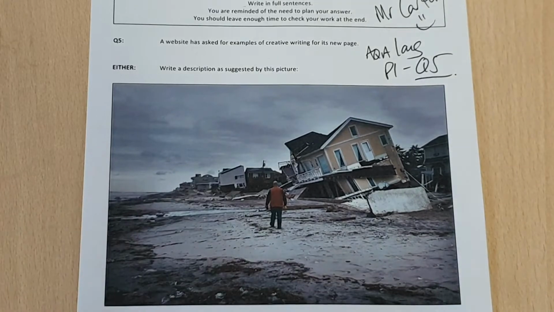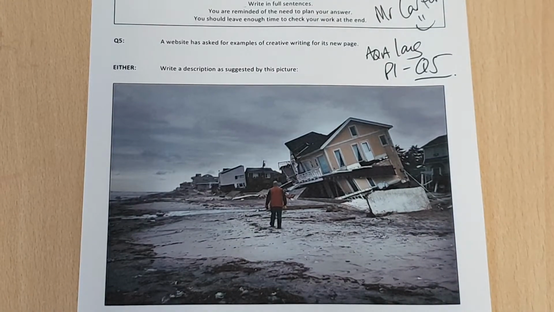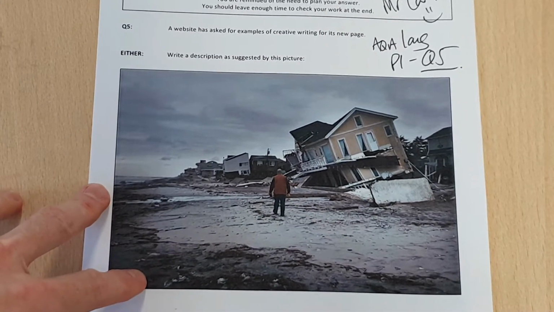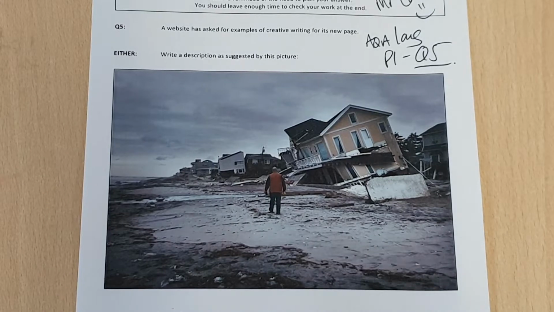So a website has asked for examples of creative writing for its new page. Of course they have. Websites are always asking for such things. Note my sarcasm, I apologise. But what we're going to look at is the reason they've established that is it gives you a purpose. If they just said, describe this image, that would be fine. However, it's giving you a purpose. And again, examples of creative writing, that is what you're expected to produce, an example of creative writing. So write a description based on this picture.